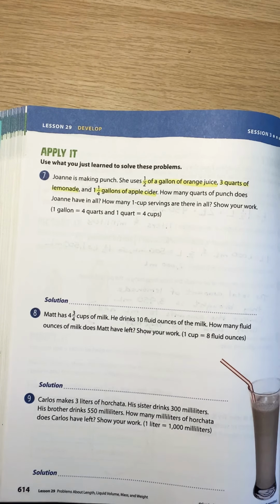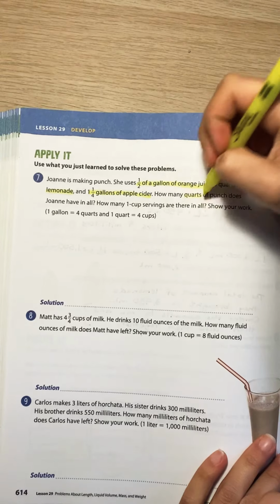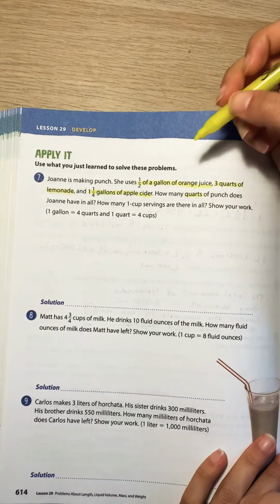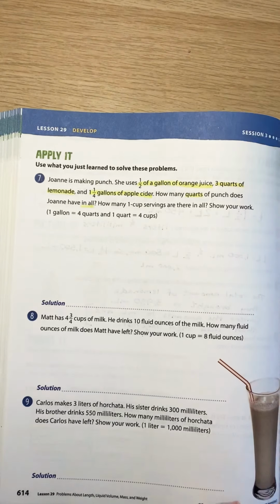Anyway, how many quarts of punch does she have in all? So they want us to figure out how many quarts. So we need to change everything to quarts. And in all tells me I need to find the total amount of punch.